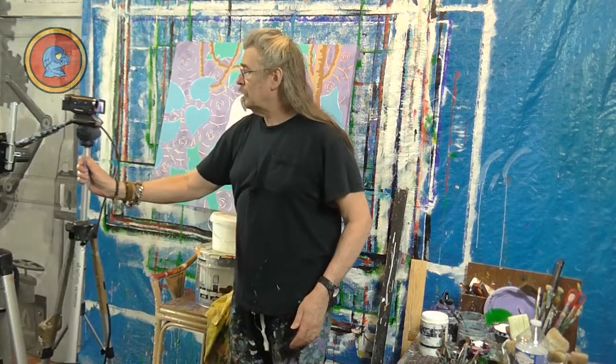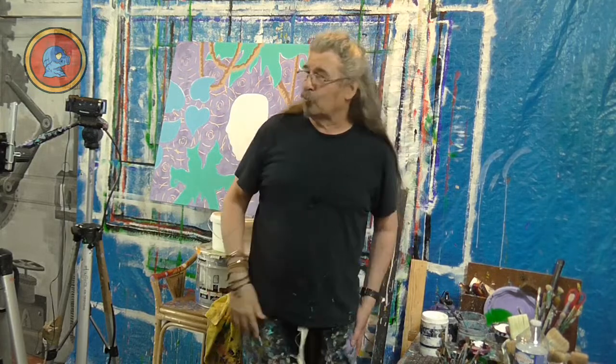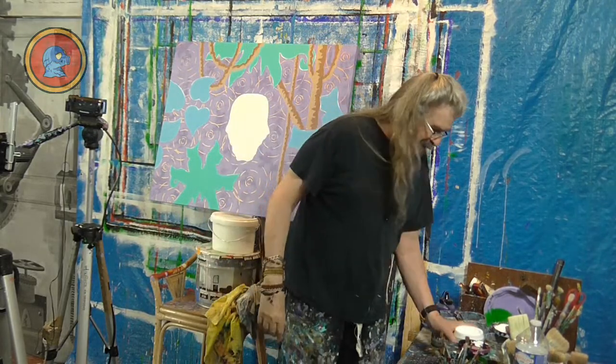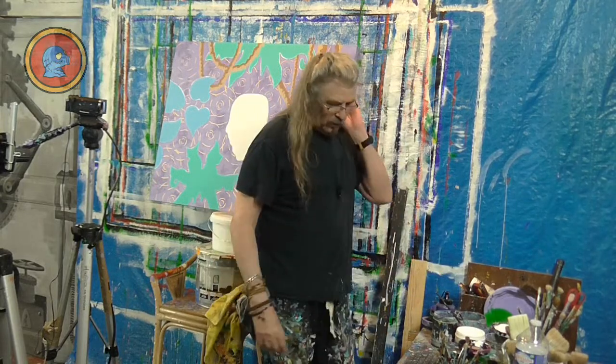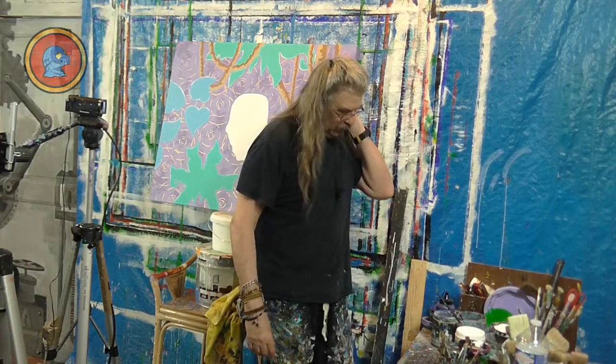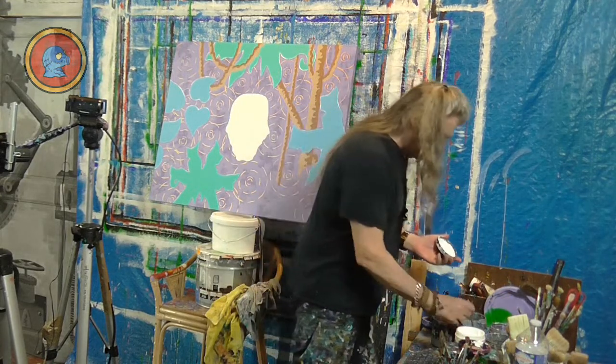Okay. So that was my friend Claudine, who has a studio upstairs as well, who does jewelry and stuff like that. So let me get back to what I was doing. And I got the white paint here. Now I need to get it to be the right consistency.